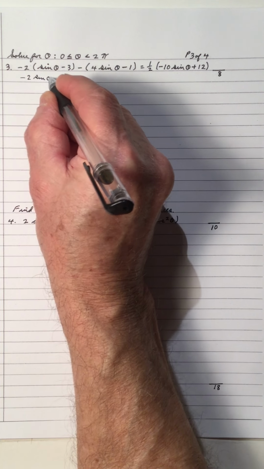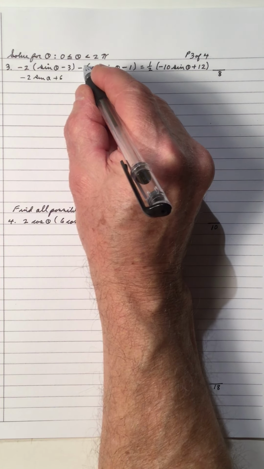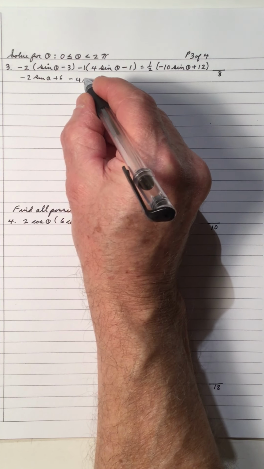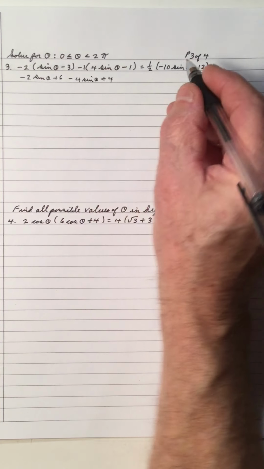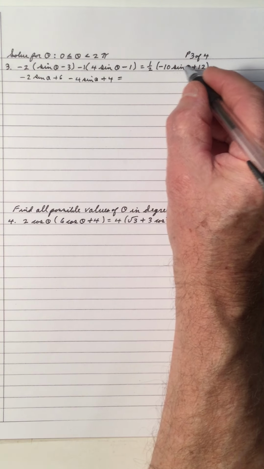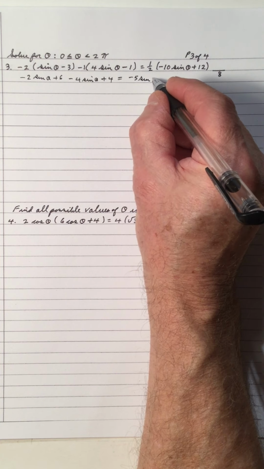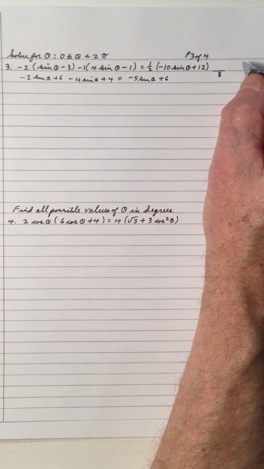We get negative 2 sine plus 6. This is a subtraction, but we put a 1 here. That's negative 1 times that. So it's a negative 4 sine theta plus 4. And a half times negative 10 sine, negative 5 sine. And a half of 12 is 6.